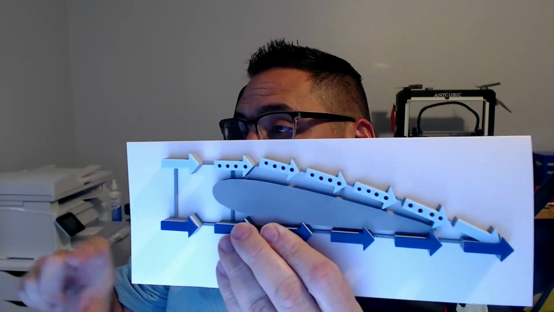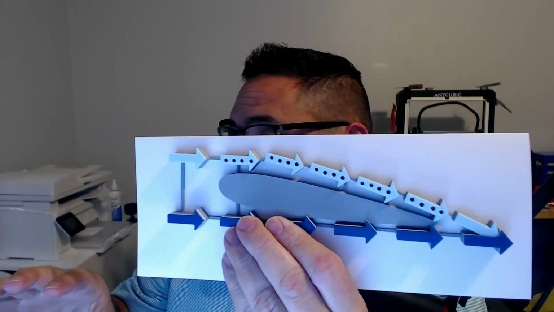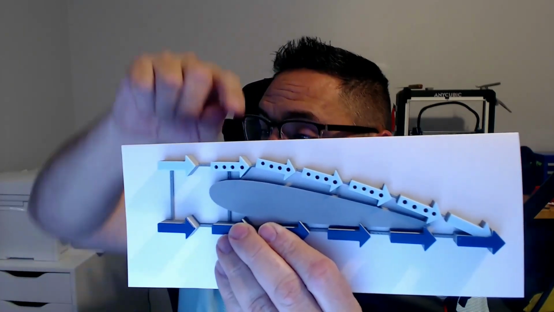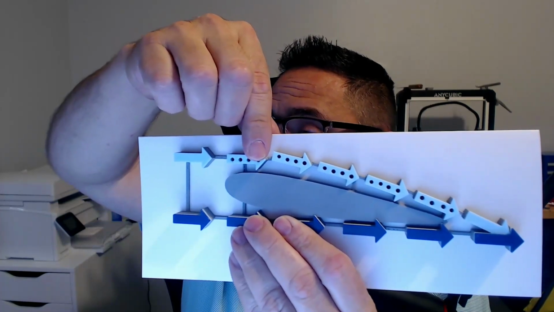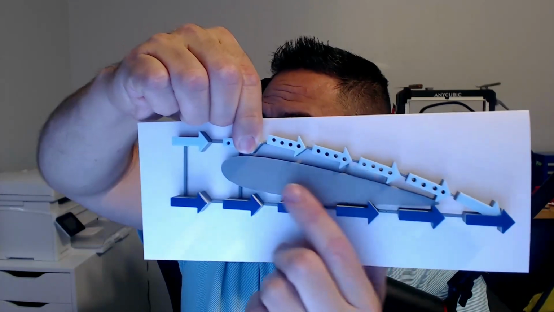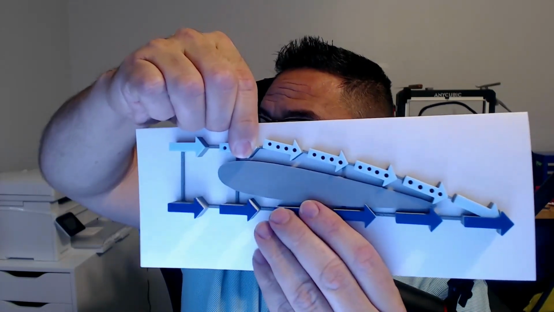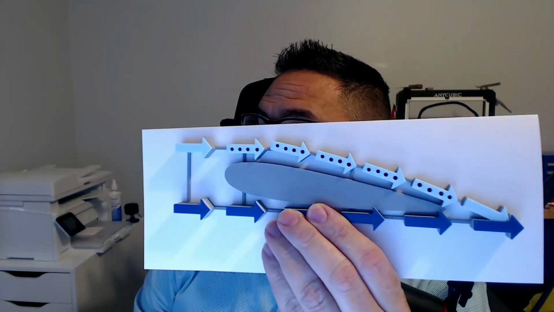And because of the airfoil design of the wing, the air splits and breaks, forcing the air on top to travel over the top of the wing, and the air on the bottom travels underneath the wing, and it remains pretty much in a straight, steady course.